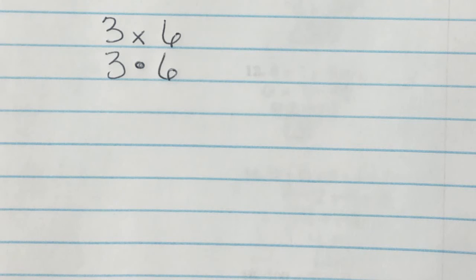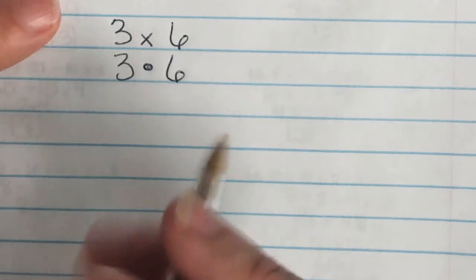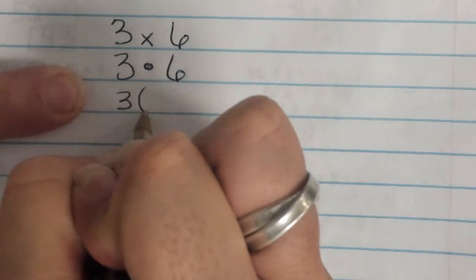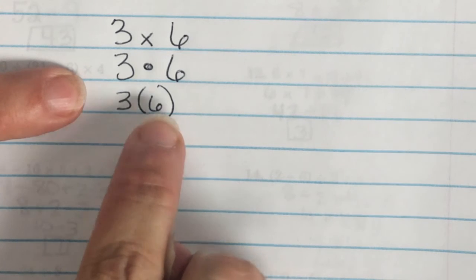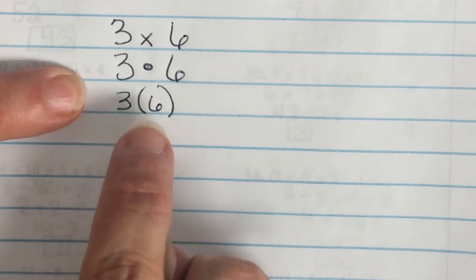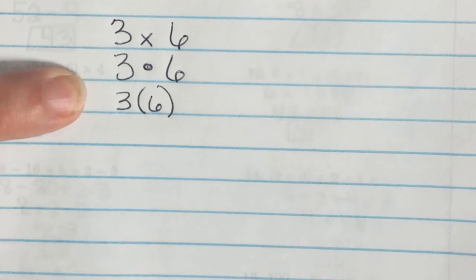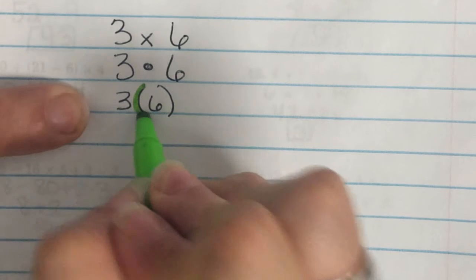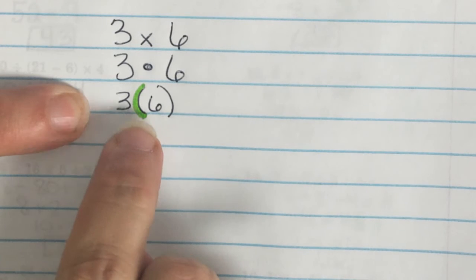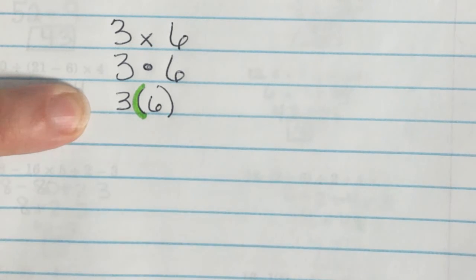It's an X. Okay, so what they do is they honestly drop both of those, and they put parentheses around the second number. So 3 times 6. The only reason I know that is multiply is because any number bumped up against that parenthesis, and there's not a symbol there, not a plus, not a minus, not a divide, I have to memorize now that that means multiply.